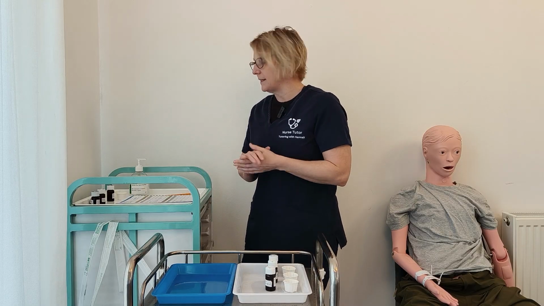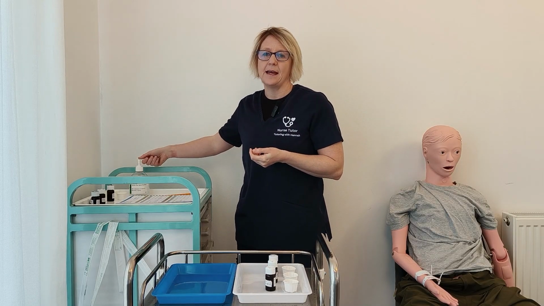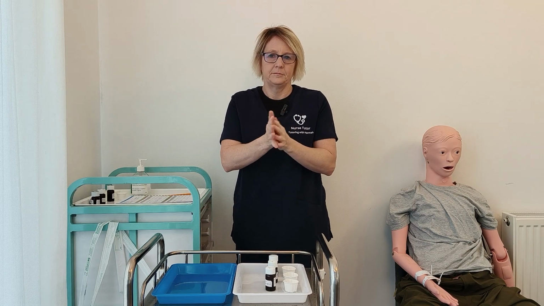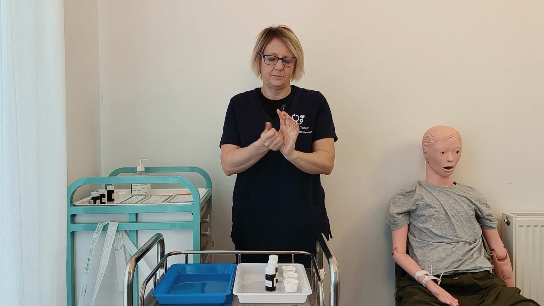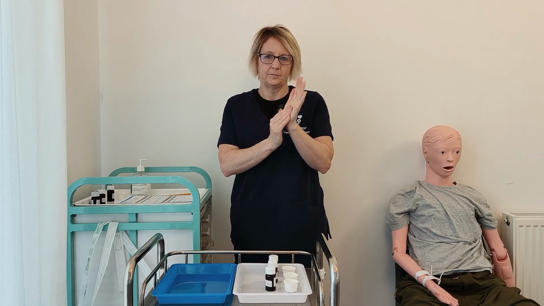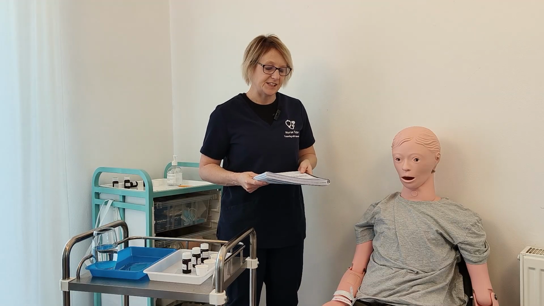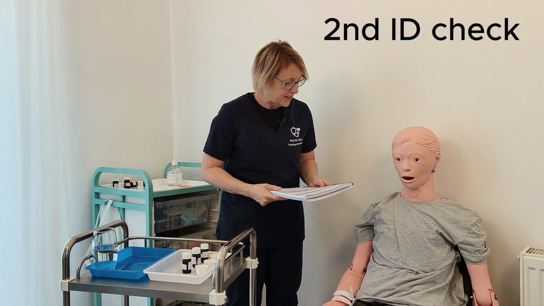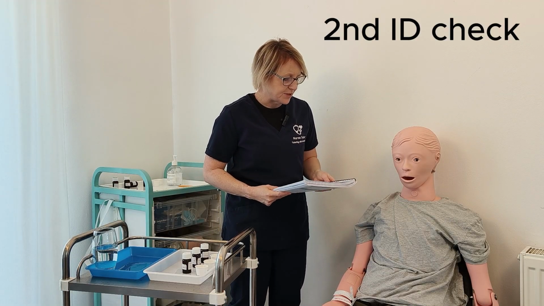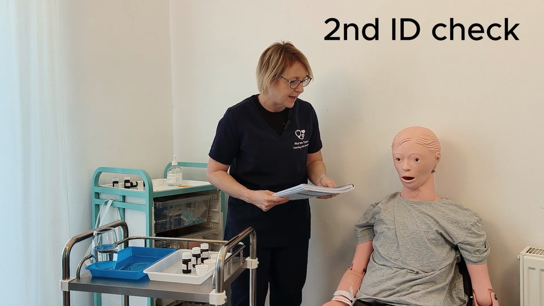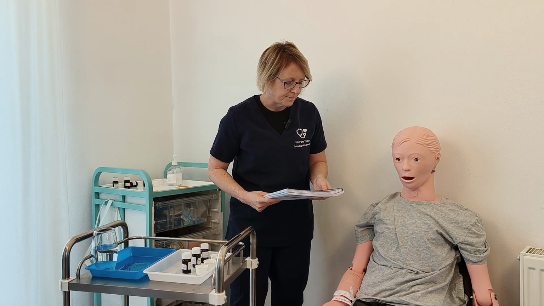Okay, so I've got all 3 medications now. I'm going to decontaminate my hands and go back to the patient. I've decontaminated my hands, I'm back to the patient and I need to do my second ID check. So Maisie, I'm back with your medications now, but before I administer them to you, I need to confirm your name and date of birth again. So can you tell me your full name and date of birth?